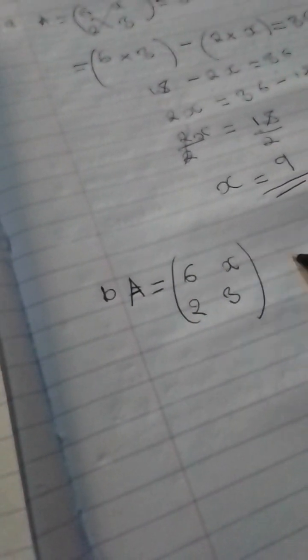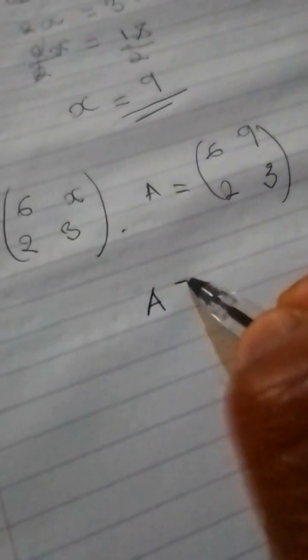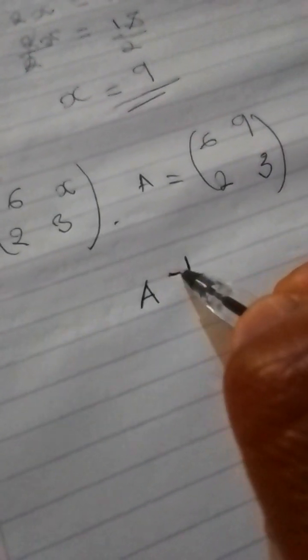So therefore you say A is equal to 6, 2, then the value of x, you have 9 here and a 3 down here. So now you are told to find the inverse of A. Just say A inverse, A to the power -1 means the inverse.